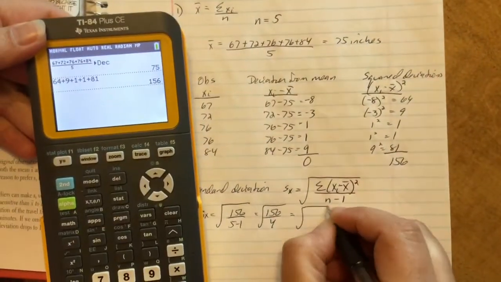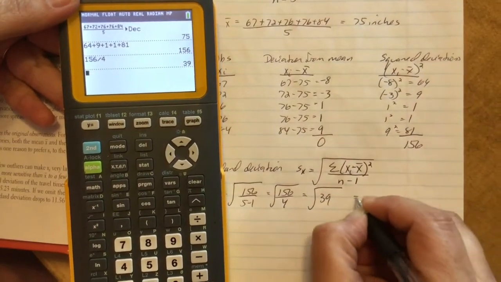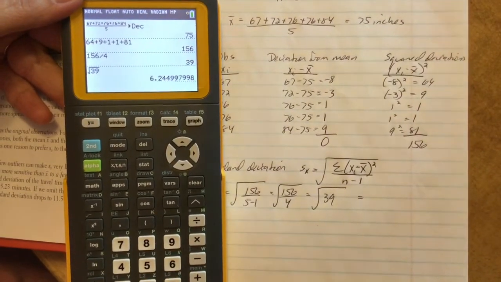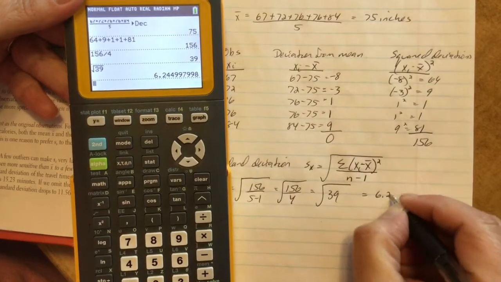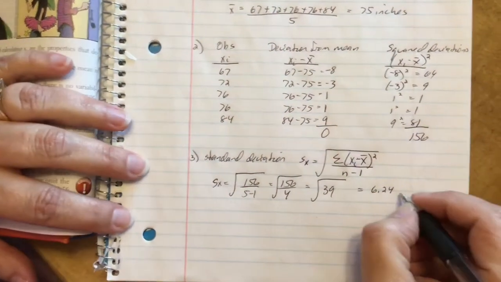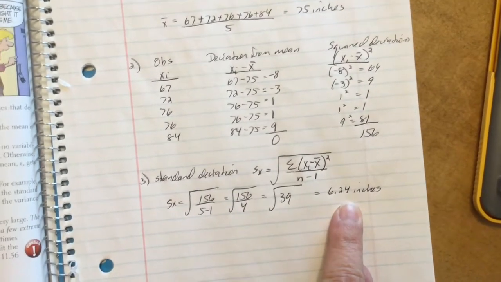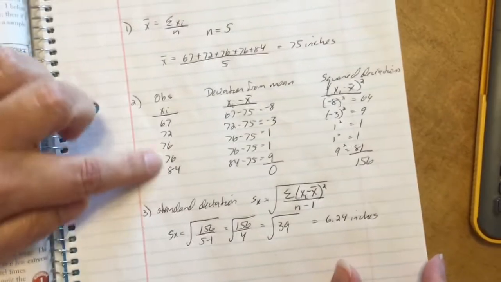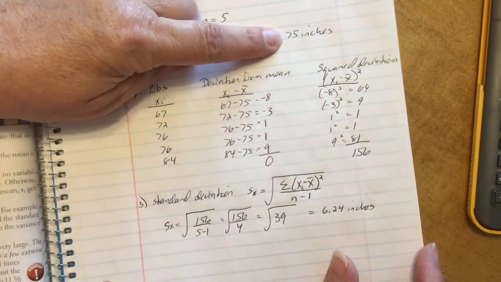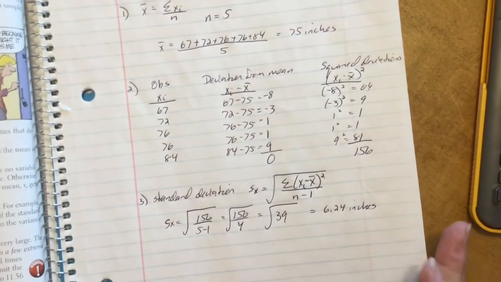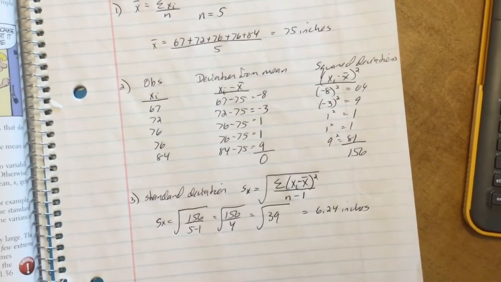Okay. I guess I'll do it right here. So let's get what that is. 156 divided by 4 is 39. Square root of 39 is 6 point, rounding properly to 2 decimal places, 6.24. And again, what are we talking about here? We're talking about inches for height. So that's my standard deviation, which means each of these observations is typically about 6.24 inches away from the mean of 75 inches. Just kind of gives you an idea of how tight or how spread out your data is.